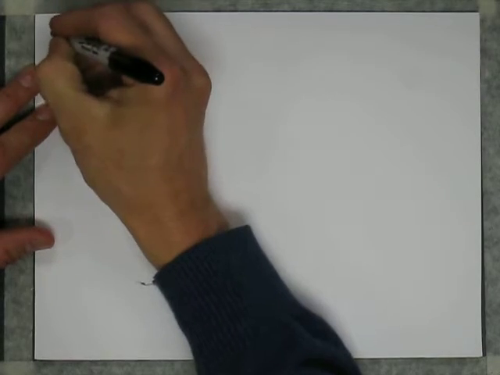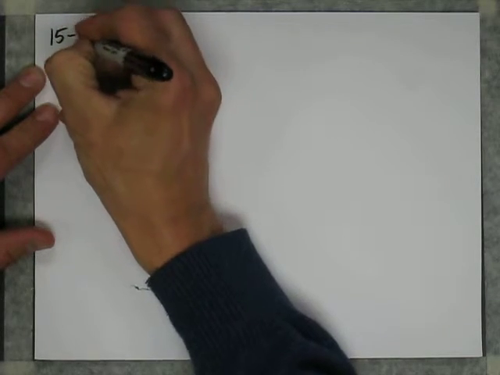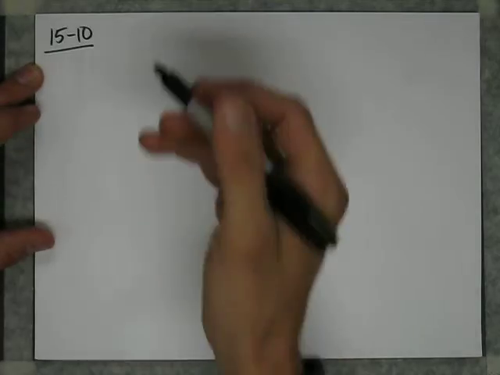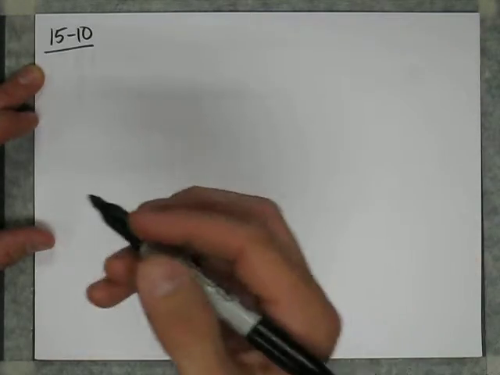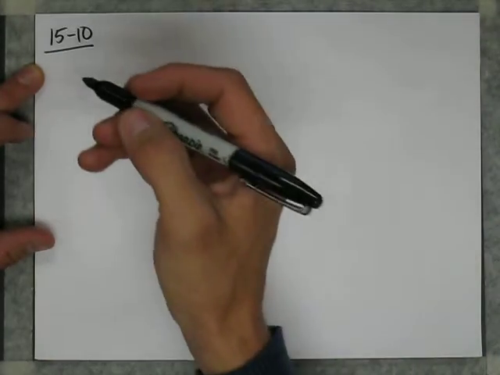Today we're talking about lesson 1510, which is mutually exclusive and independent events. So 1510, mutually exclusive and independent events. Now, the book starts out by talking about Venn diagrams, and you've probably seen Venn diagrams.